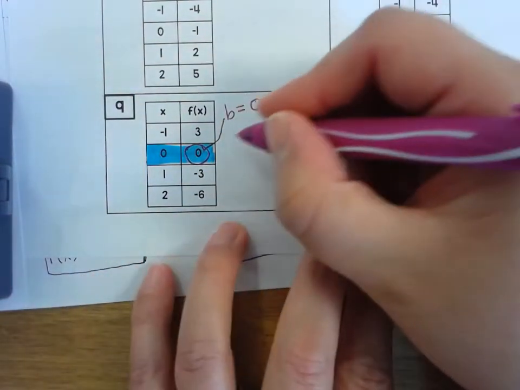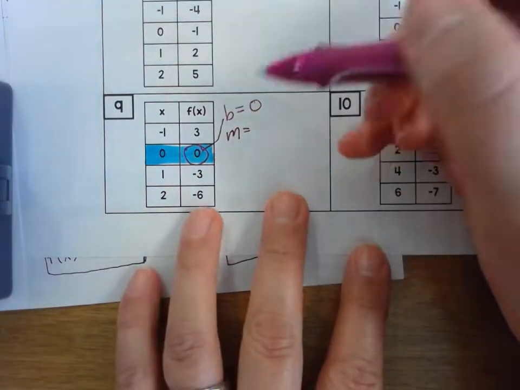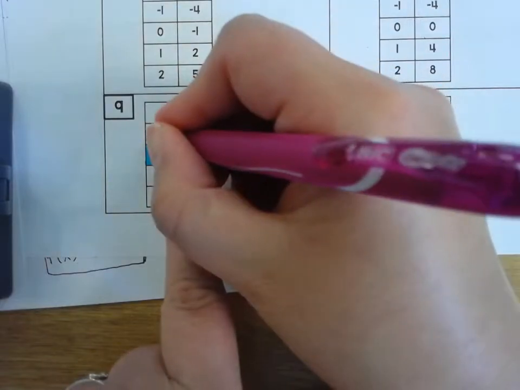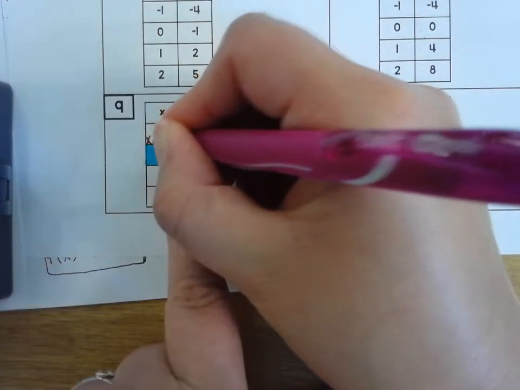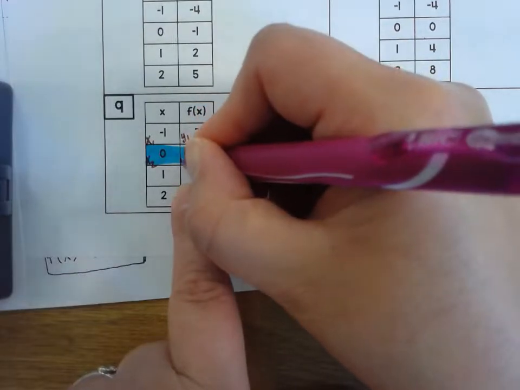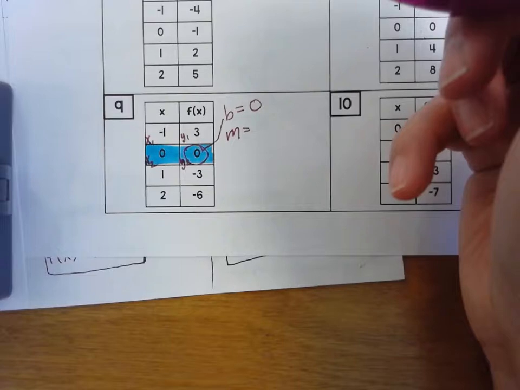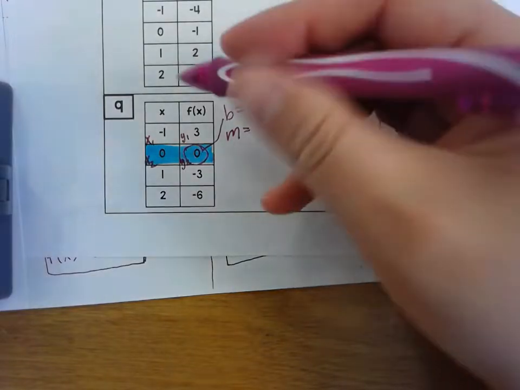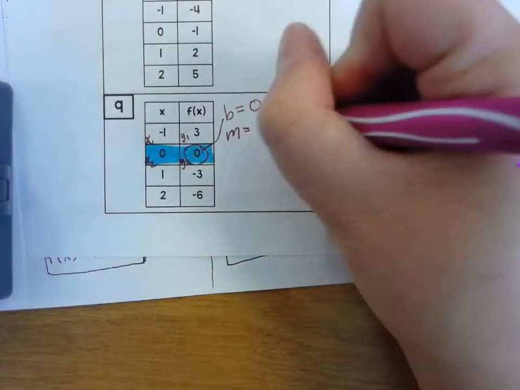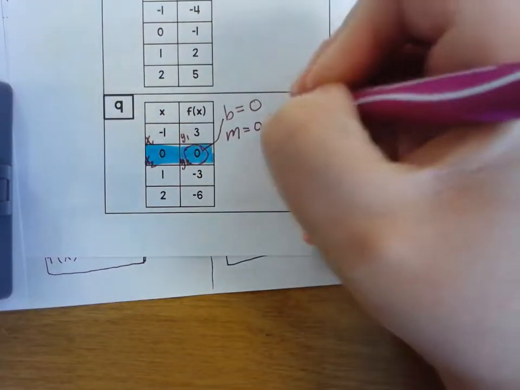So far so good. I need my slope though. And from a table, this is going to be my x1. Here's my x2, y1, y2. I know it says f of x. Remember, f of x is the same thing as y. I'm going to take my y2, which is 0. I'm going to subtract the y1.